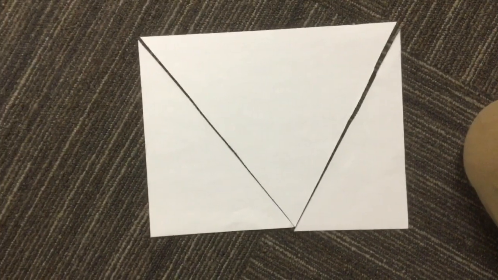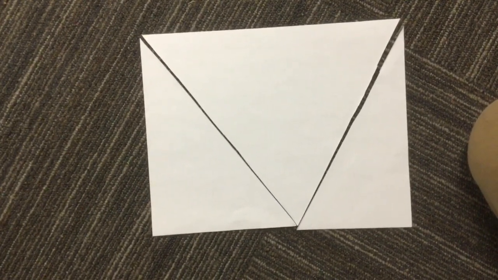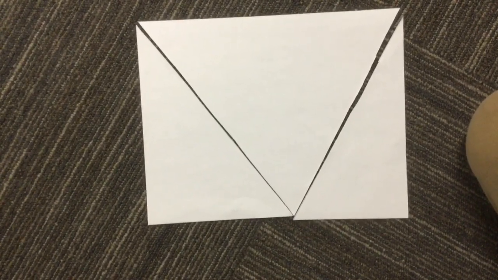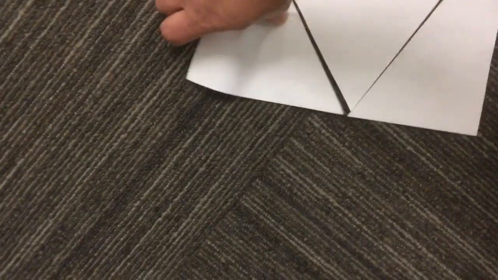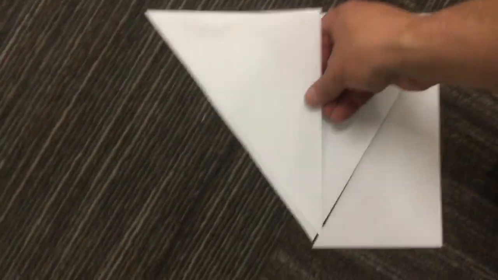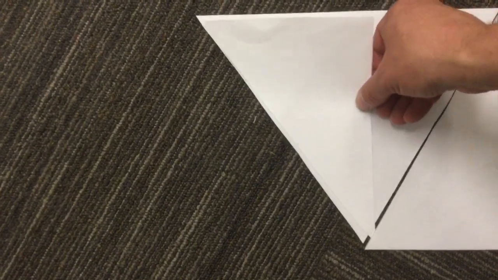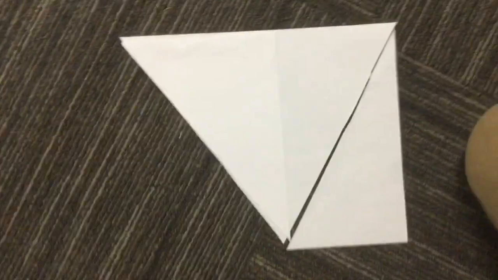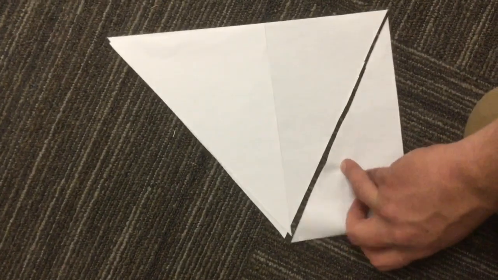All right, so here's generally how our original looked. It was a rectangular piece of paper. Then what happens? And this one flips over too.